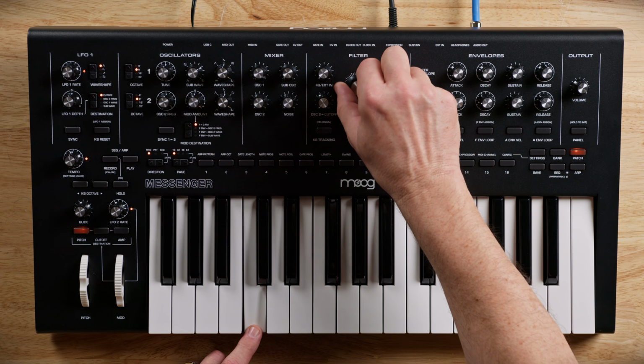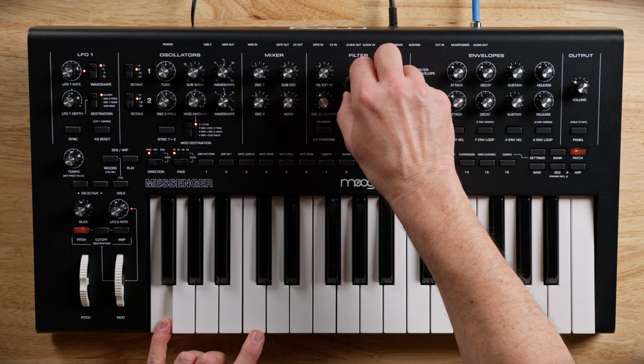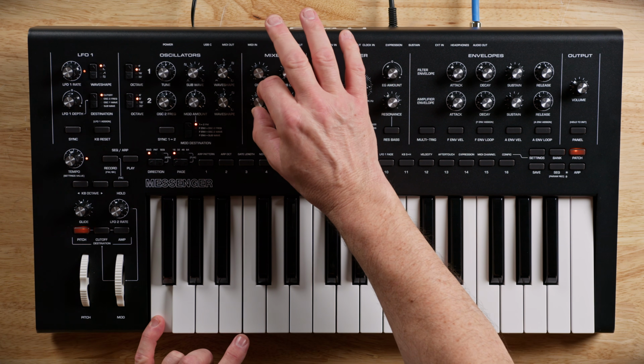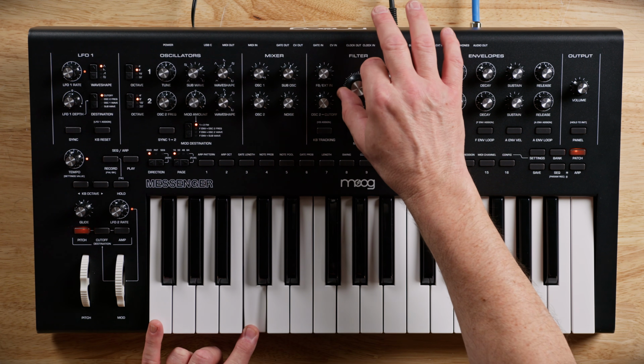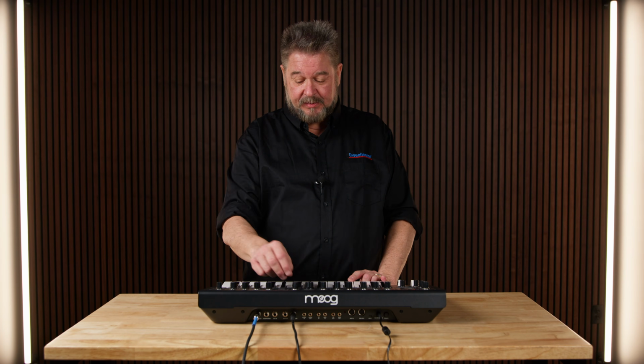And the Moog Messenger's filter is very exciting. You start with the famous 4-pole low-pass ladder filter. We'll add a couple more oscillators. And of course it has a resonance.